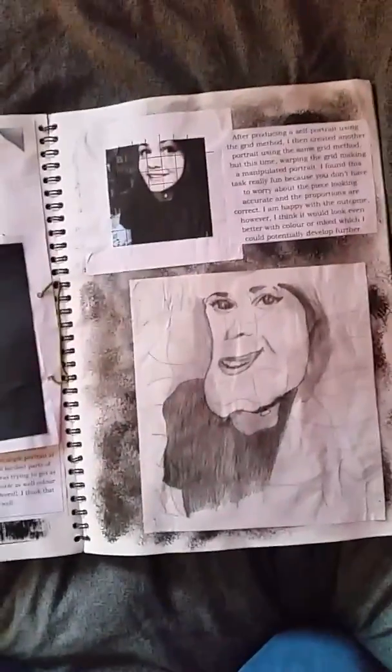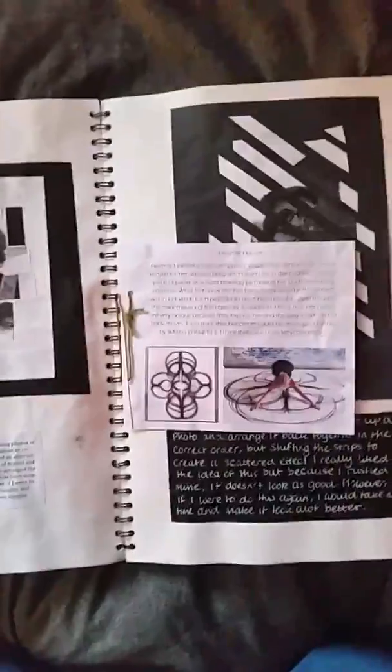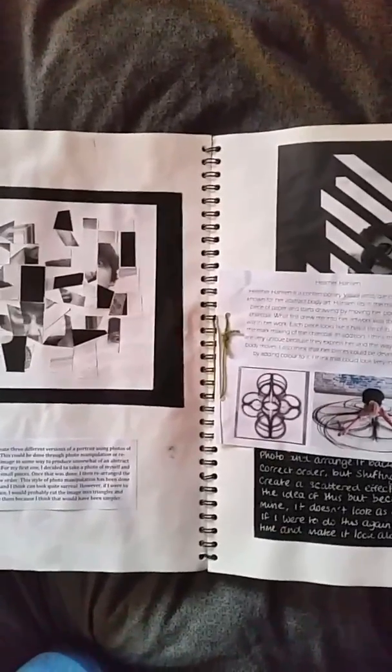We also looked at grid distortion and creating portraits using a distorted grid to deform the face and make the piece look more visually interesting as a whole. Our next task was to create 3 pieces using images of our face, and this could be done using photo manipulations or creating self-portraits using different mark making techniques.